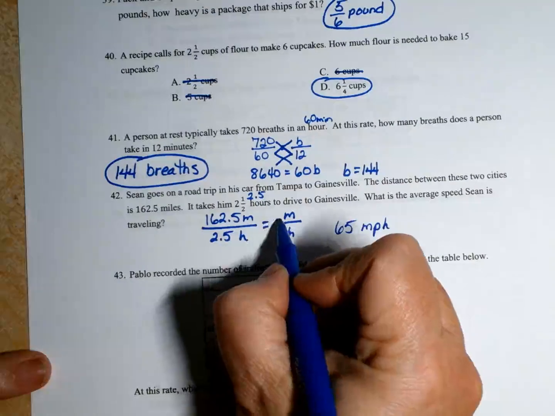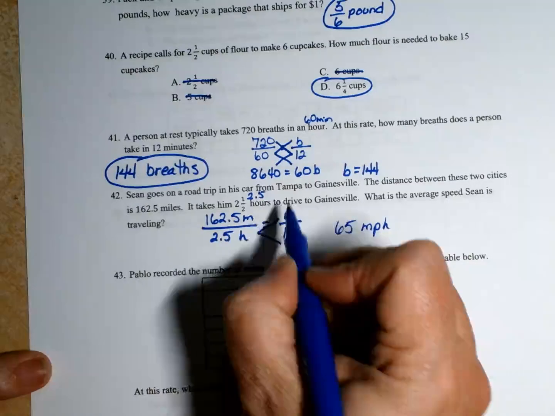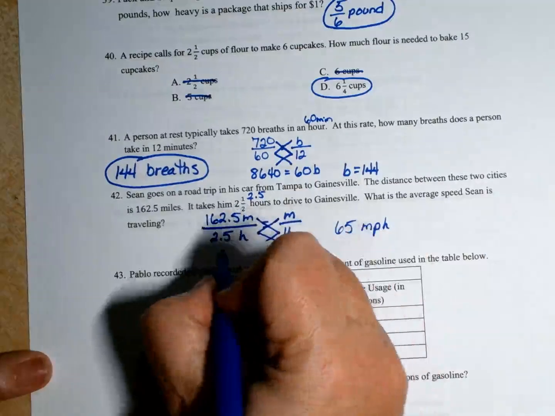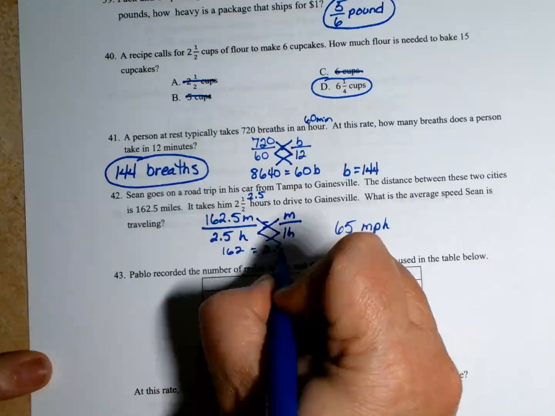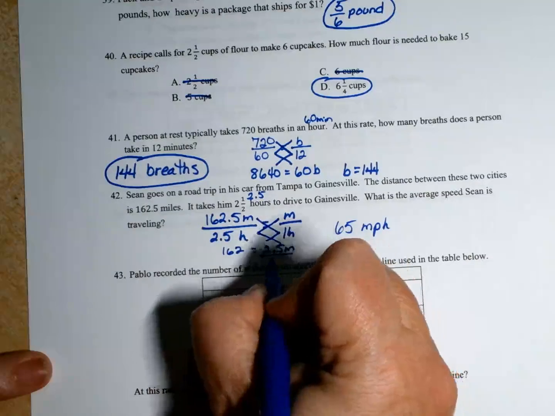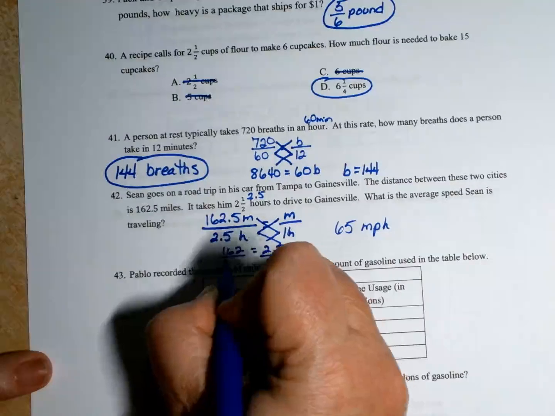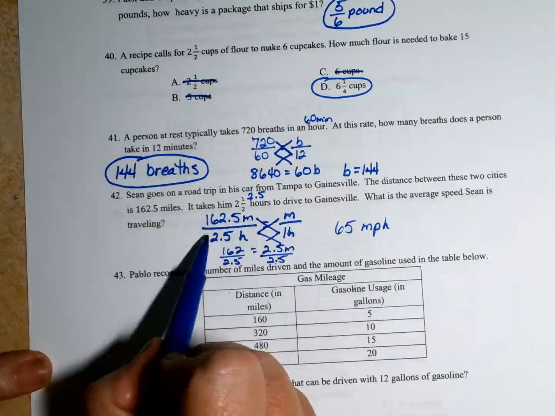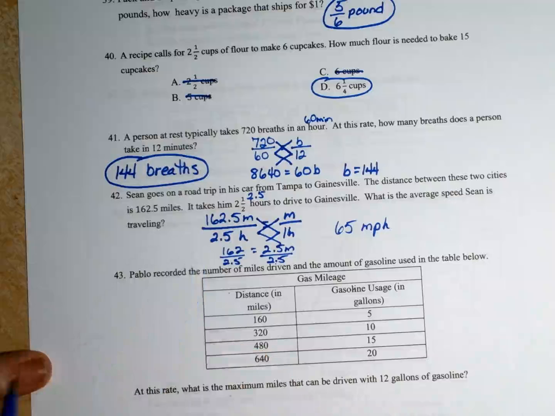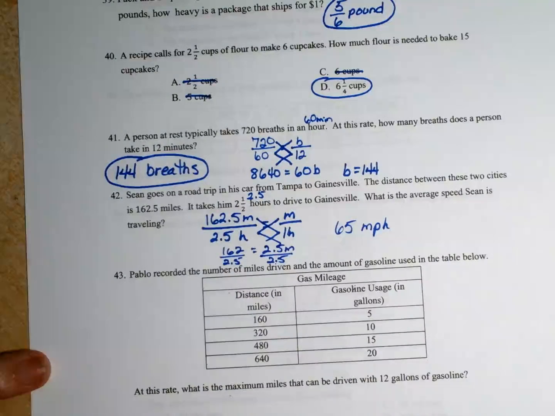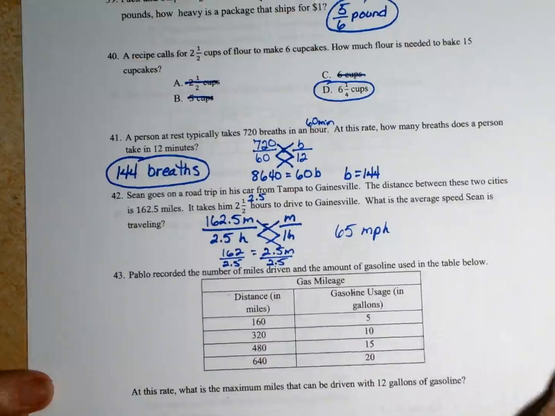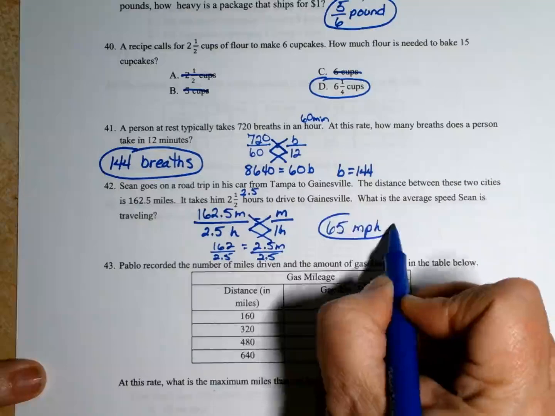I could have cross multiplied. If I did the cross multiply, I would have had 162.5 equals 2.5m, and I would divide it by 2.5 and divide it by 2.5, which is exactly what this one says here. Okay? When I'm going from this to a unit rate, all I have to do is divide the numerator by the denominator. All right, so there's my answer for this one. He's going 65 miles an hour.